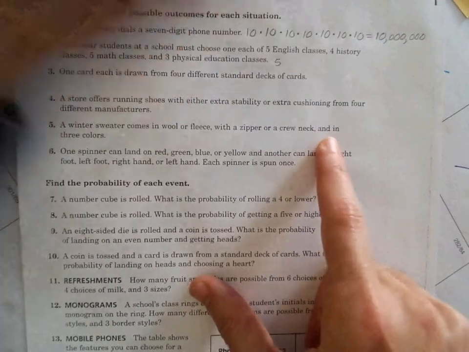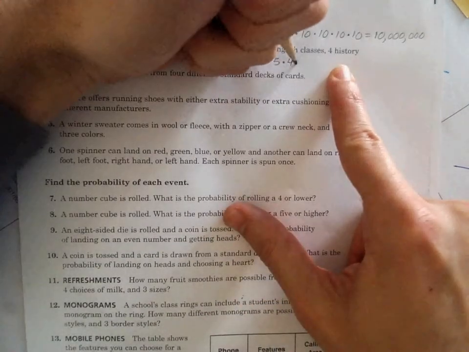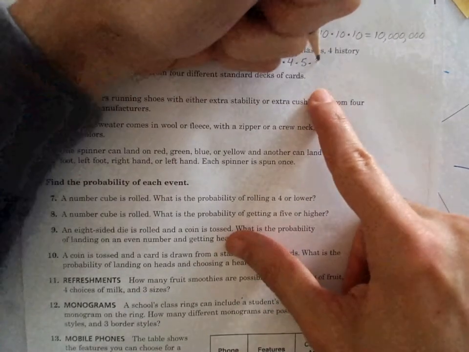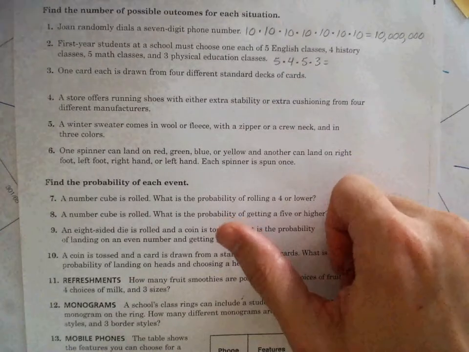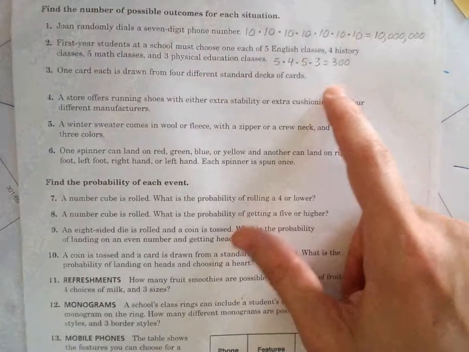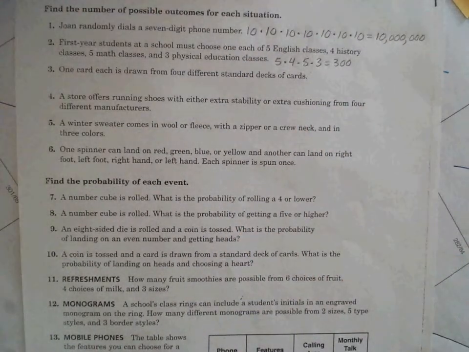All right, look at this next one. You're going to choose one each of 5 English classes, 4 history classes, 5 math classes, and 3 physical education classes, or PE classes. So this one's a little bit easier when it comes to figuring out how many possible outcomes you have. You have 5 possible English classes, 4 history classes, 5 math classes, and then 3 PE classes. So basically you're just multiplying the different choices for each one of the categories, being the subjects. When you multiply this out, you get 300 possible choices. So not as big as our last problem, but again, you're not trying to draw a tree diagram for 300 possible outcomes. So use this shortcut to help you out.